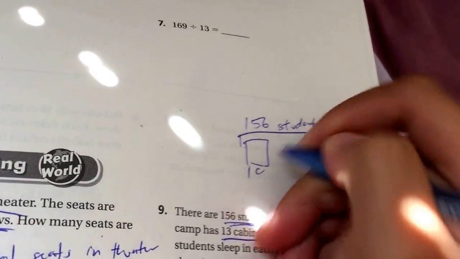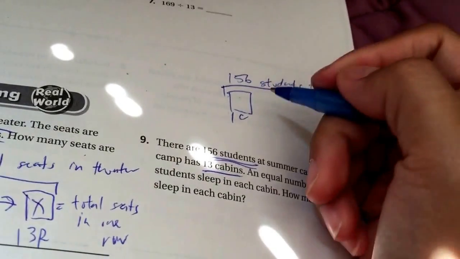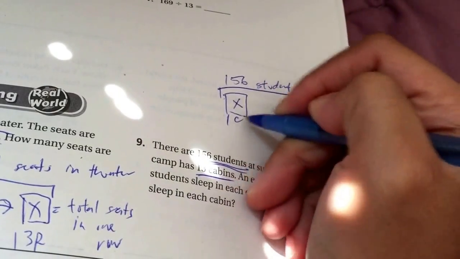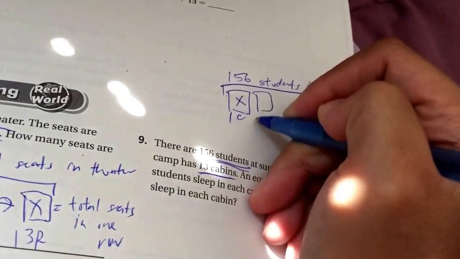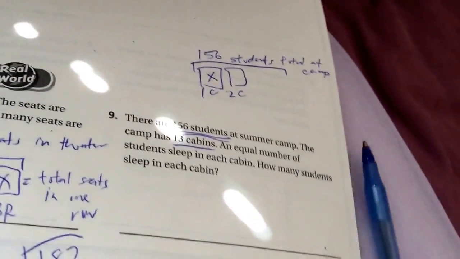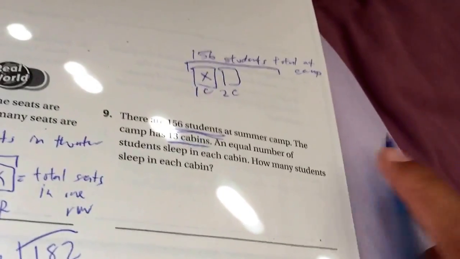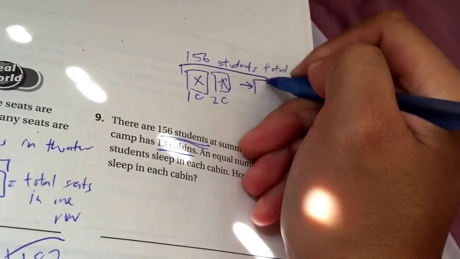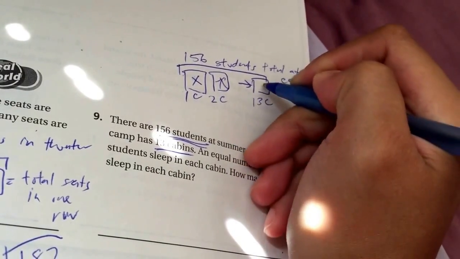It represents one cabin. Do you know how many students sleep in a cabin? No. That's your X. That's your unknown. In the second cabin, do you know how many students sleep in there? No, but it's the same amount, so it's the same letter, X. And we're going to keep going until we have 13 cabins.